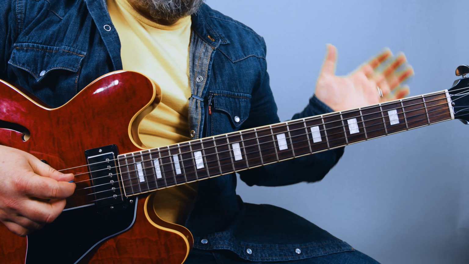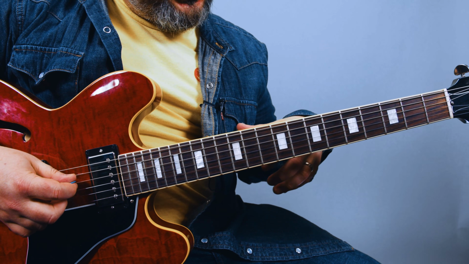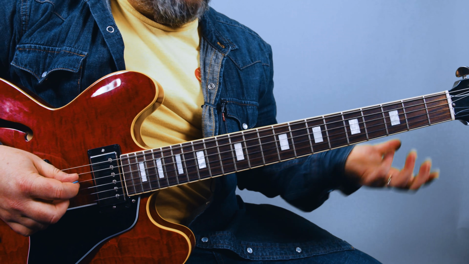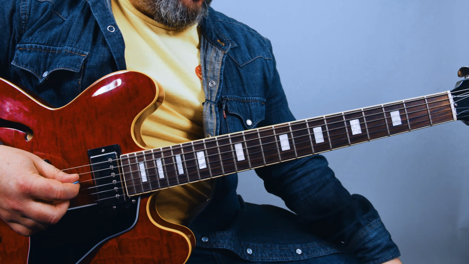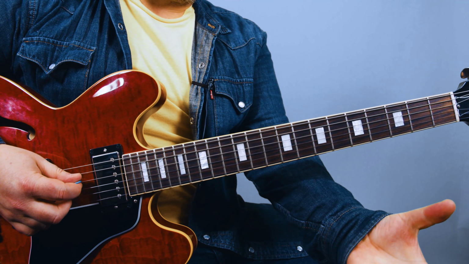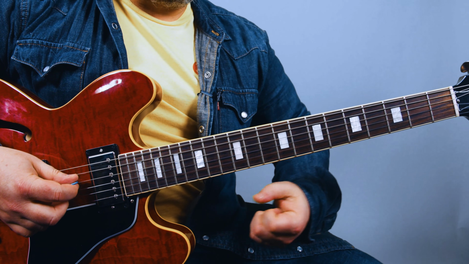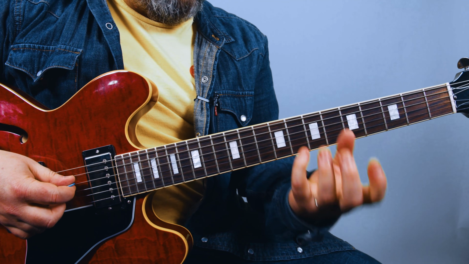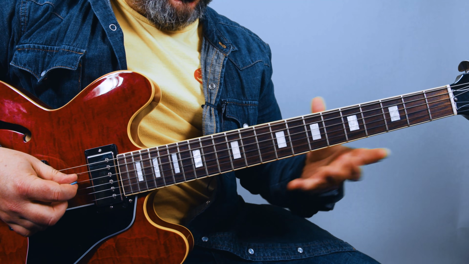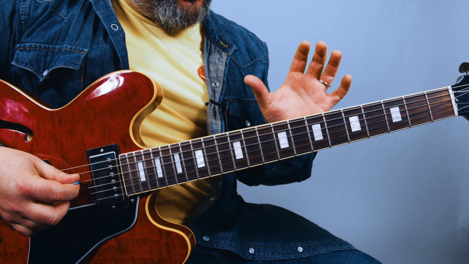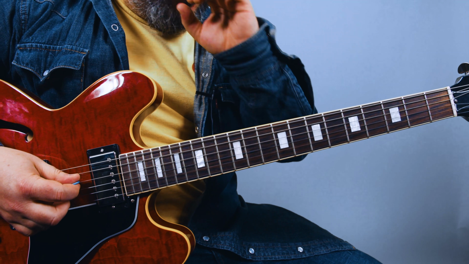Here we go. All right, so I've been doing these embellishing lessons, and I'm glad to get the feedback that people are digging it. And so I want to take a step back and look at the DNA, or the theory, of all that great embellishing. You can really learn a lot through the CAGED system.